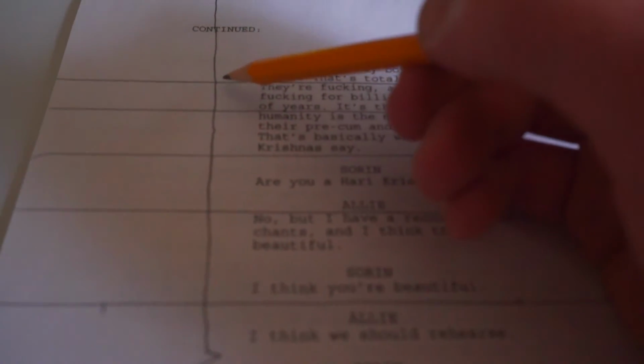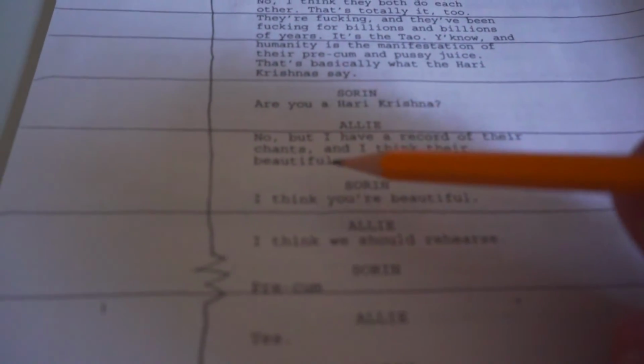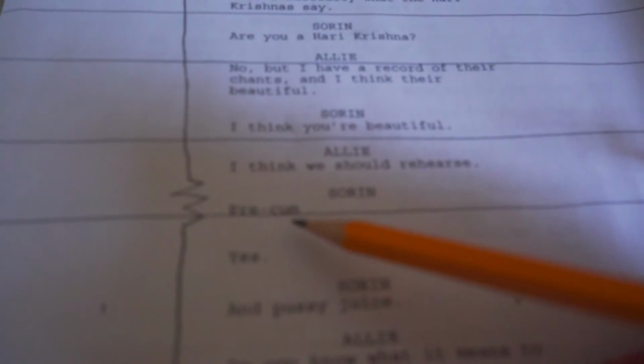So we know all the parts where, in editing, something else is going to go over the audio, if that makes any sense. So it looks a little something like this. We'll do one page. So you see we've gone from the top of the page, drawing this line down. When the line is straight, that means that the camera is pointed at the person who's talking. But here, when Soren says pre-cum, this is not a family-friendly movie, guys.